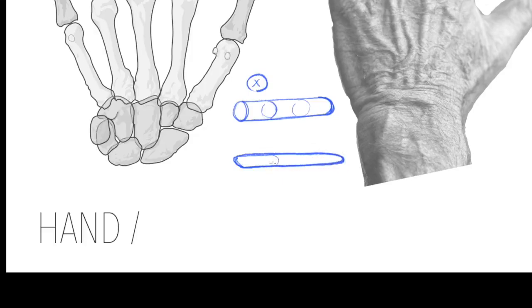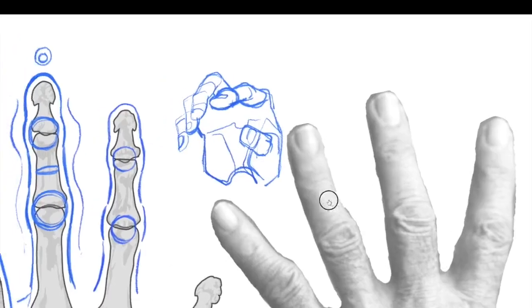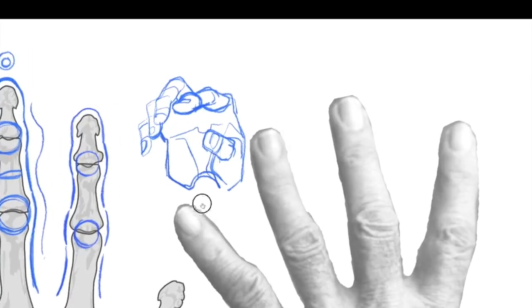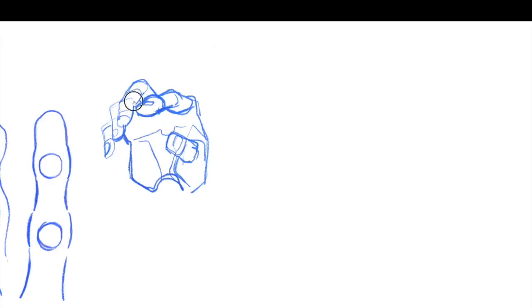Put your mindset that when you draw a finger, it's not a perfect round, but more flat. It's good to think about it that way. As you can see, I drew a simple sample here. You can see my fingers are not a round cylinder shape, but more of a flat shape.